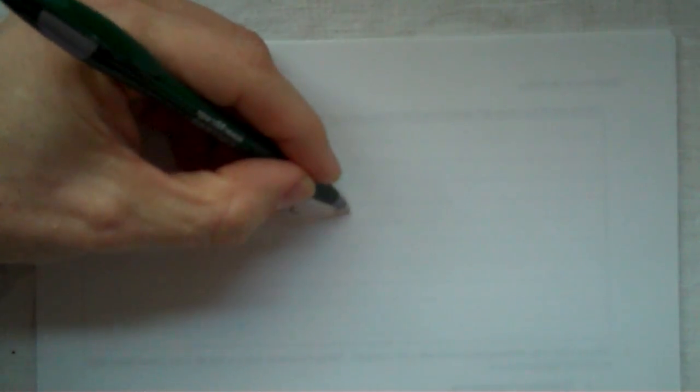So I'm going to make some notes. The average energy of an oscillator is given by this equation, h nu over e to the h nu over kT minus 1, which was approximated as h nu over 1 minus e to the h nu over kT plus 1.